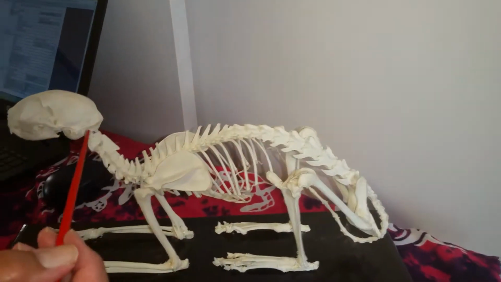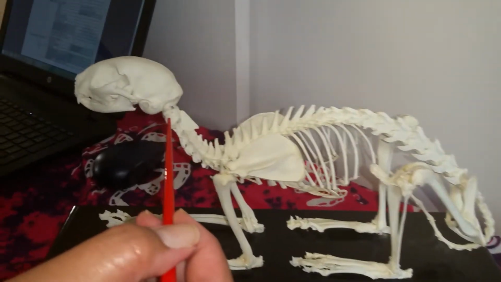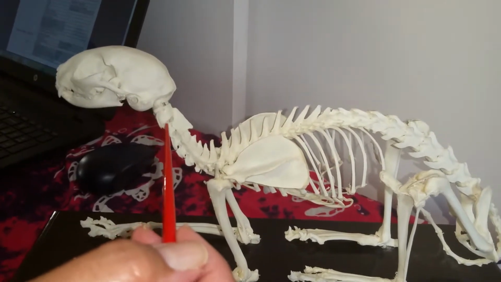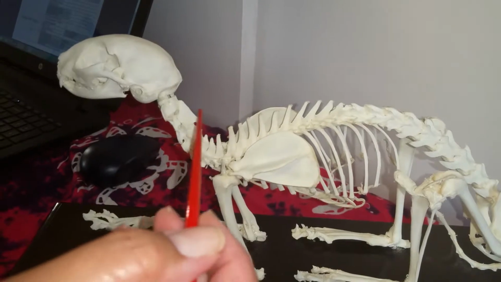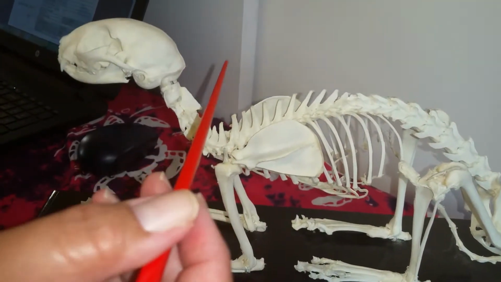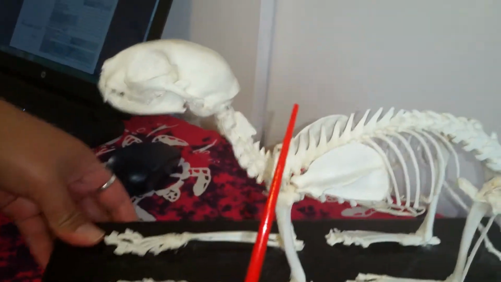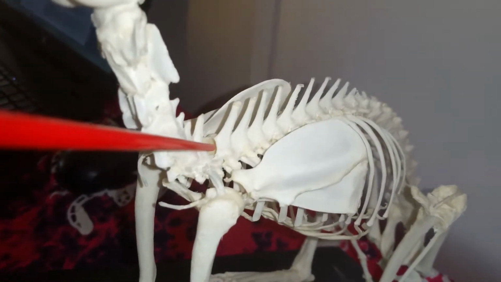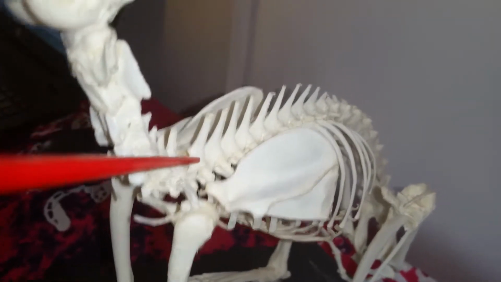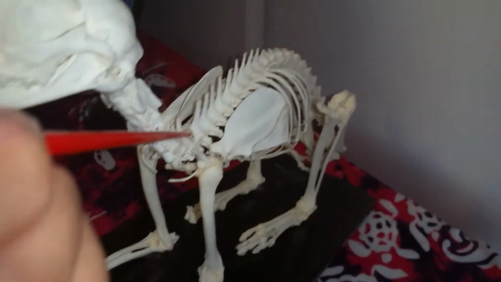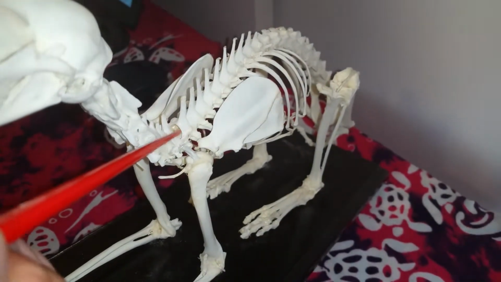Okay, atlas. Atlas is here. Axis, the wing of the atlas. The axis. Vertebral foramen. Probably could see it right in here. This is a good example right here. This is in this little hole right there. Okay. And so that's a vertebral foramen.